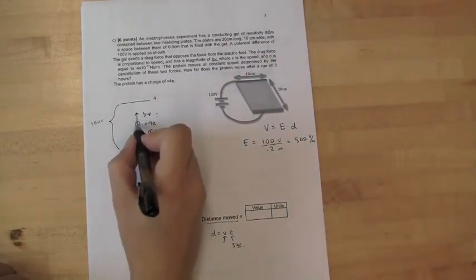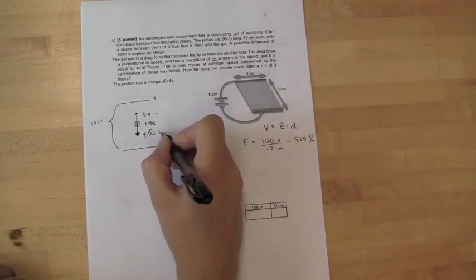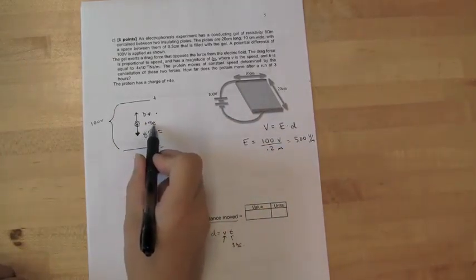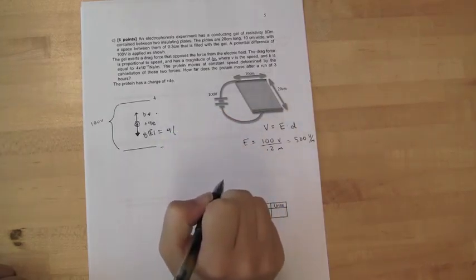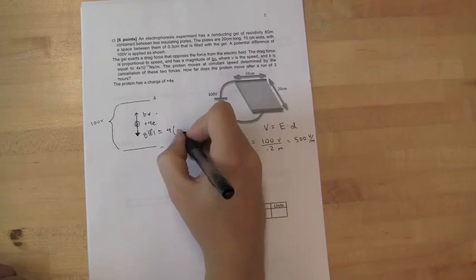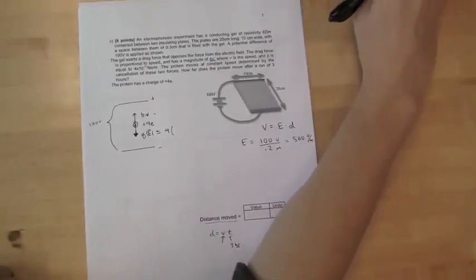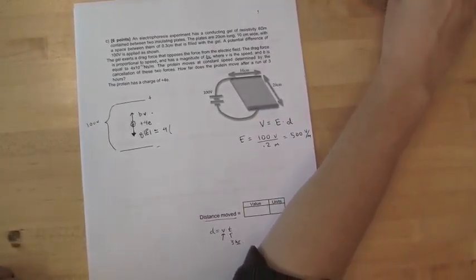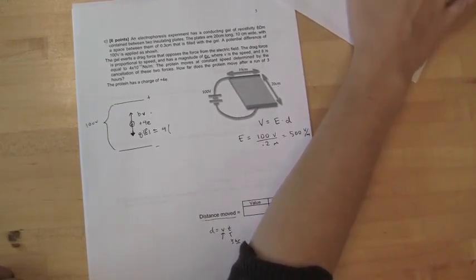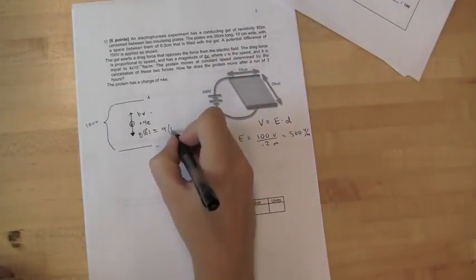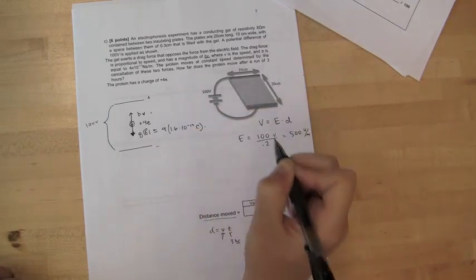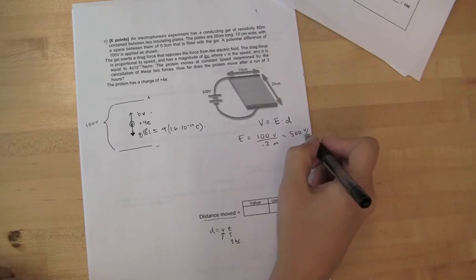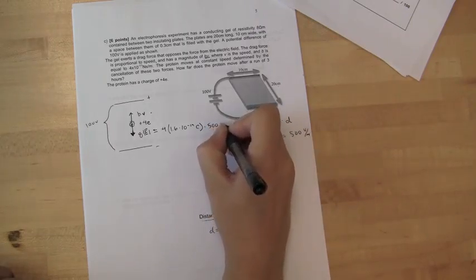So the force on this charge is the charge here, so 4 times 1.6 times 10 to the minus 19 coulombs times the electric field, so 500 volts per meter.